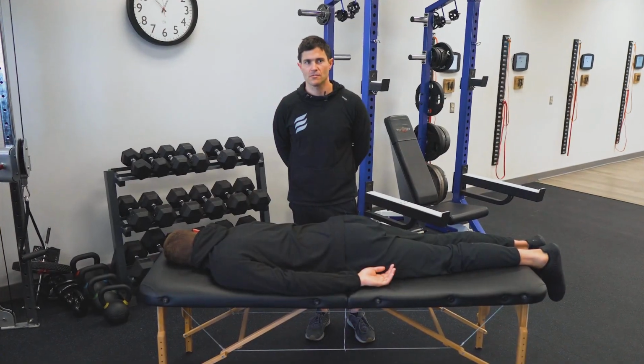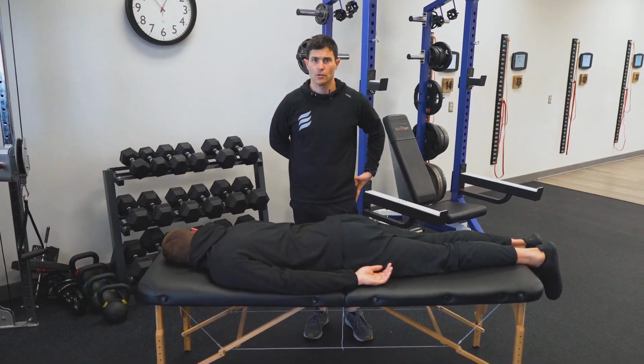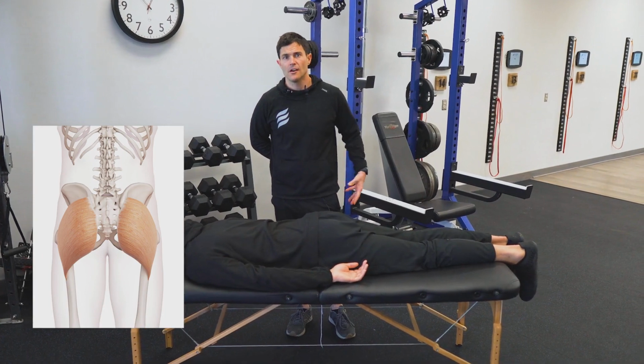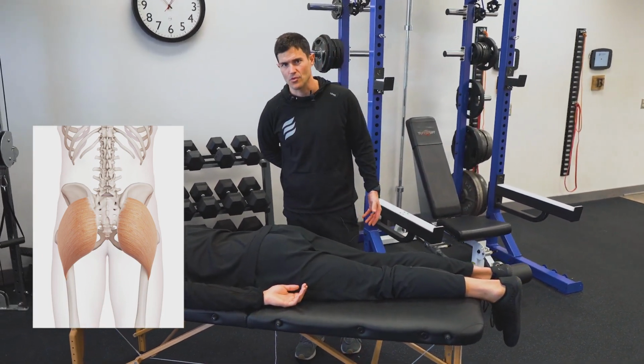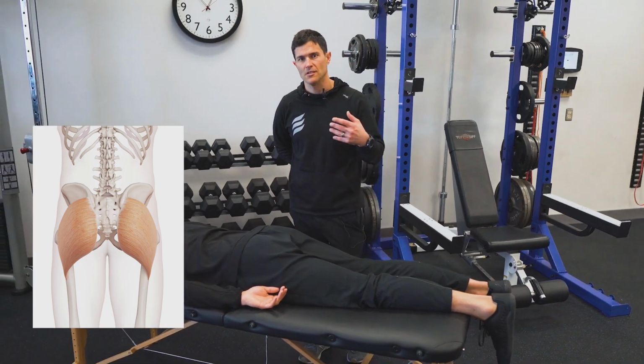There's 3 muscles: your maximus, medius, and minimus. And we're going to show you how to engage all of those by going into a hip extension in a laying prone position with a subtle internal rotation. What we're trying to do is target the muscles that attach closer to the femur rather than using the distal muscles like the hamstrings. Distal means farther away, proximal means closer.